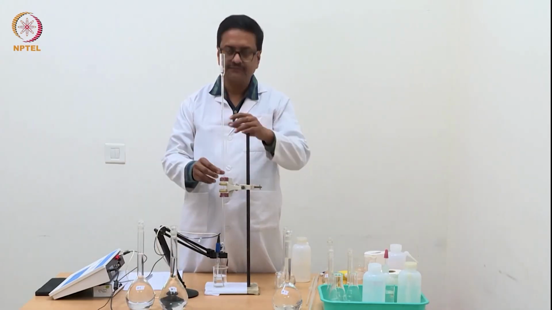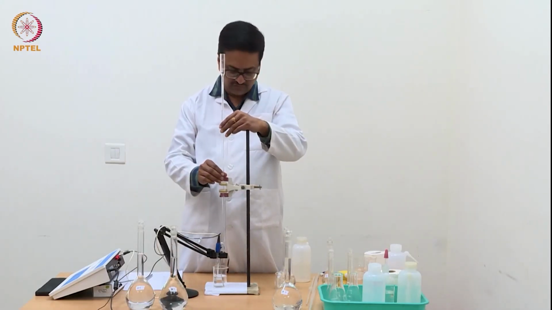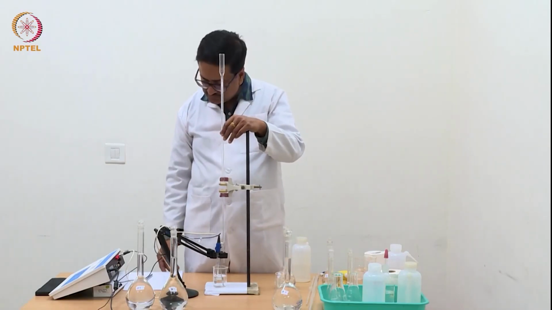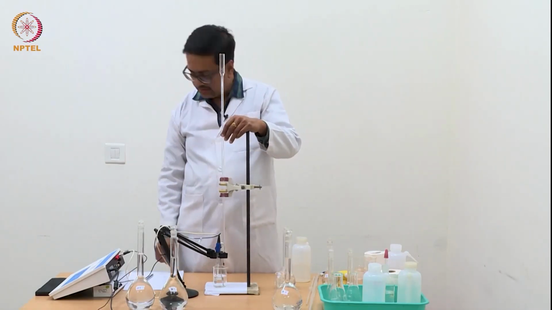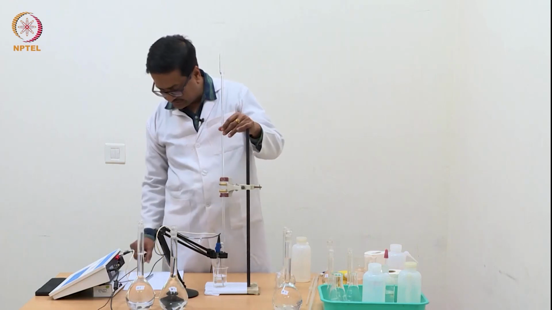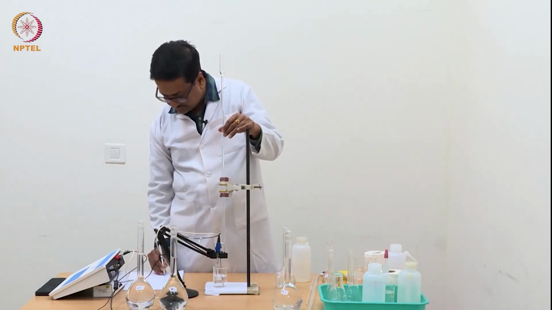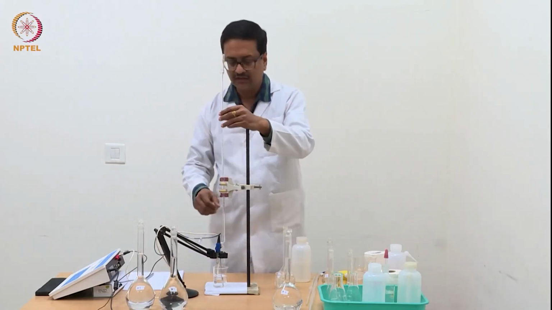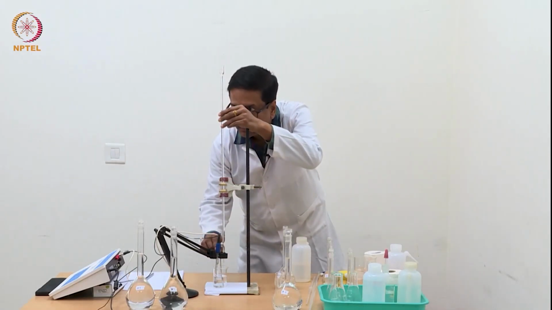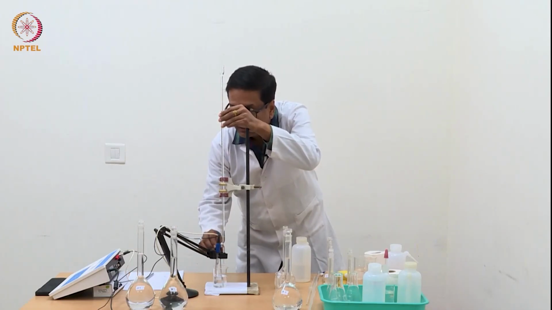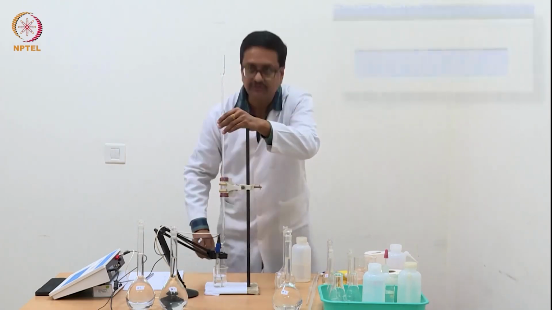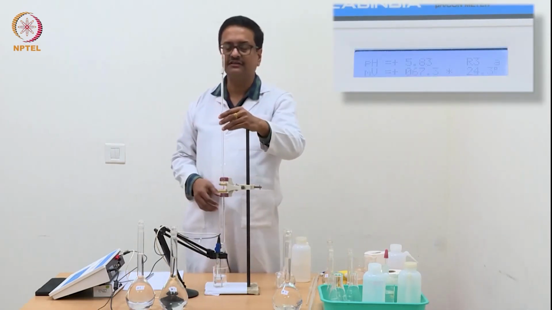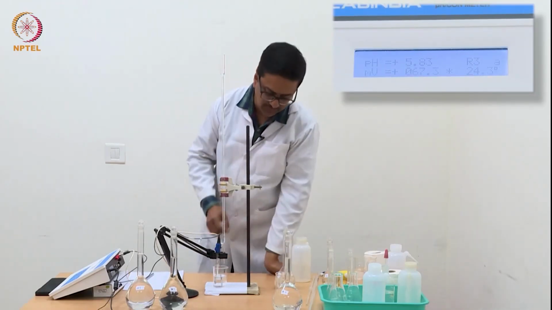By slow addition of 0.02 ml each time, I have now reached about 1.2 ml and you can see the pH reading is 5.82 on the pH meter. So we are now reaching close to 7 and we should continue addition in the same way till we see a significant jump in pH at the equivalence point, when it crosses the value of 7 and then goes above.